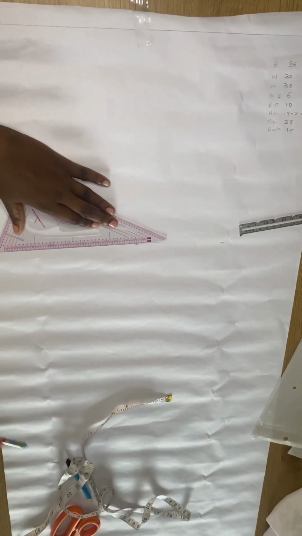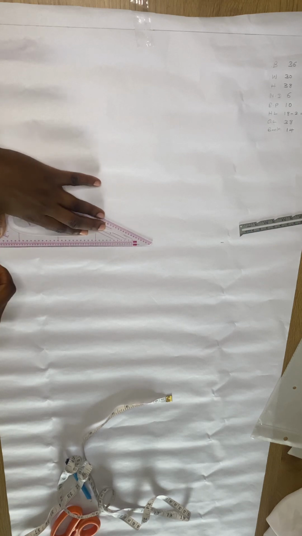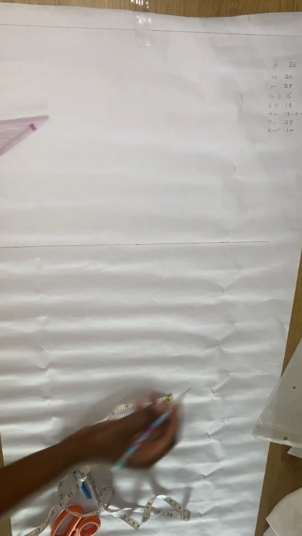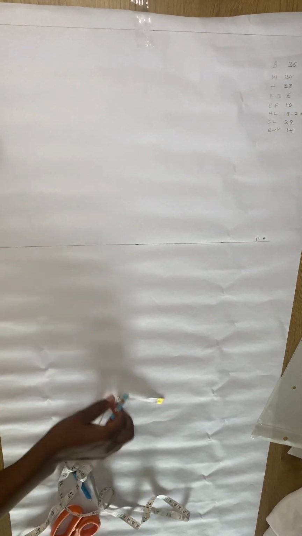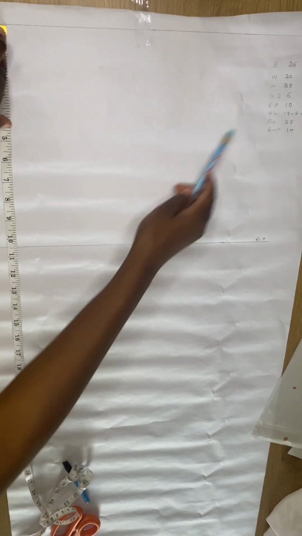I'll use my ruler again. Okay, I'll just put some room. Sorry, I use this to trace my lines and points. So this is the bust point. Now the half length from that same margin line, my half length 18 minus 2.